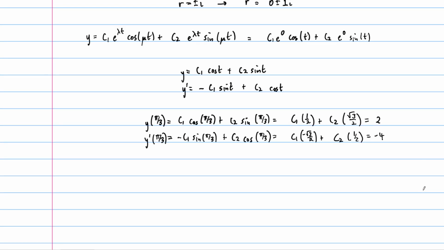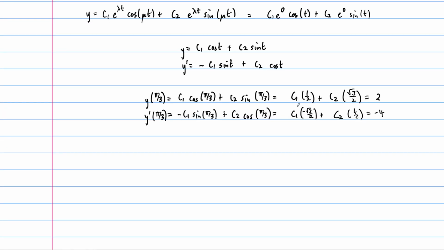Negative 4. And so to solve for c1 and c2, now what do we have to do? Well, we can just multiply everything by 2 to get rid of the fractions, right? And we can rewrite our system as follows. So we can write this as c1 plus root 3 times c2, that's going to equal 4. Multiply everything by 2. This one's going to be minus root 3 c1 plus c2, whoops, c sub 2. I'm going to move it though.